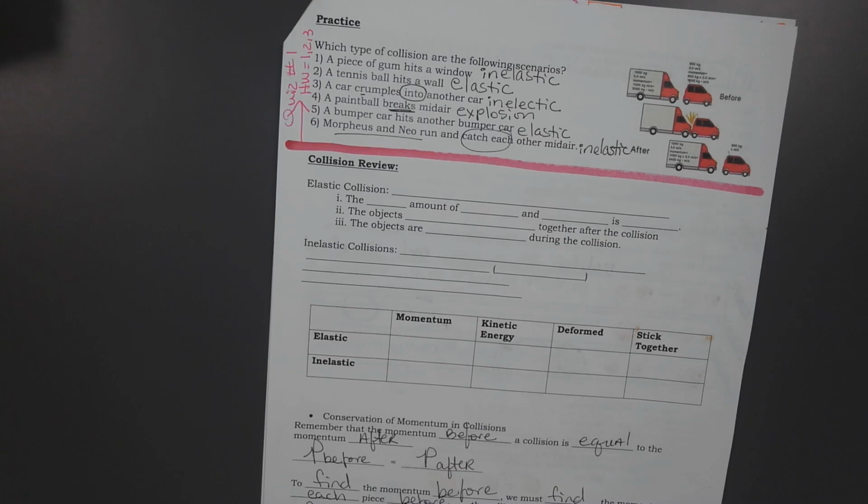Okay? So there you go. I really wanted to make sure it was very cut and dry. You knew what's going to be on quiz number 1.